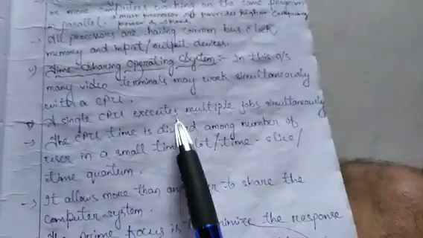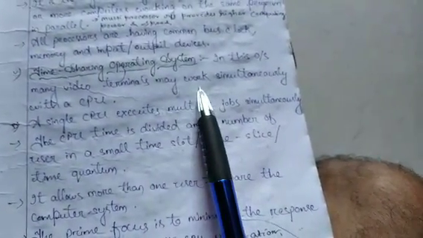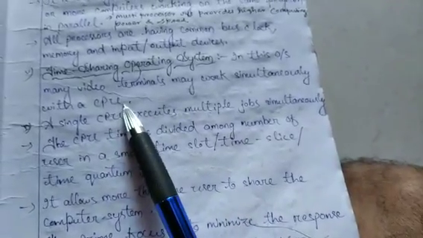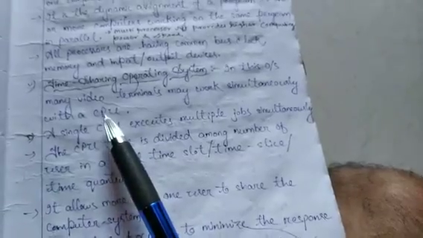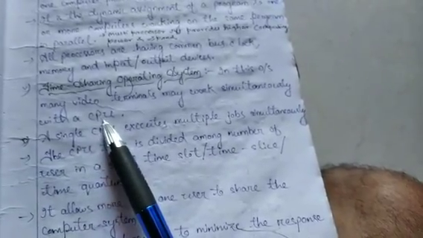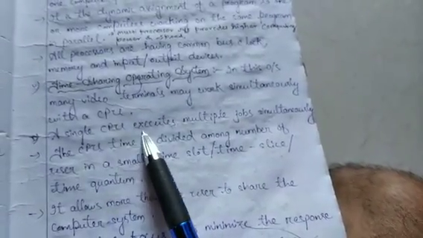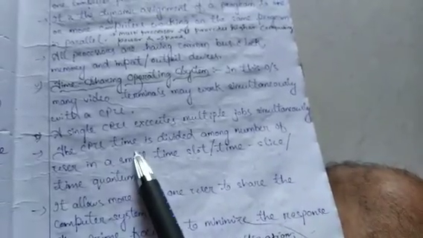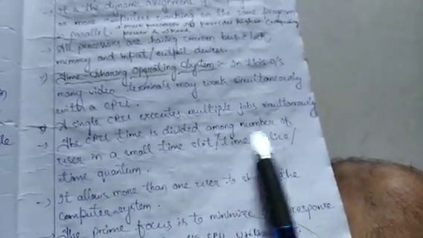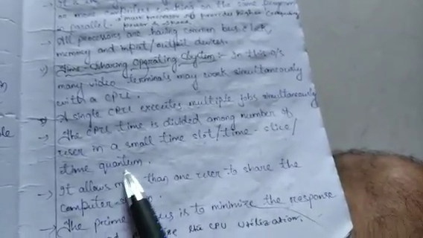In a time sharing operating system, many video terminals may work simultaneously with a CPU. A number of terminals may work simultaneously with a CPU, meaning one CPU can control a number of terminals, and a single CPU executes multiple jobs simultaneously. That means CPU time is divided among a number of users in a small time slot or time slice, or you can call it time quantum.